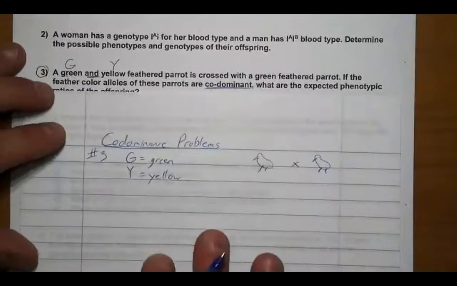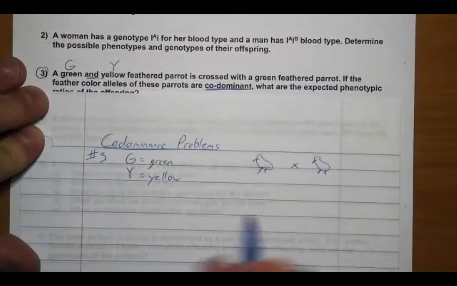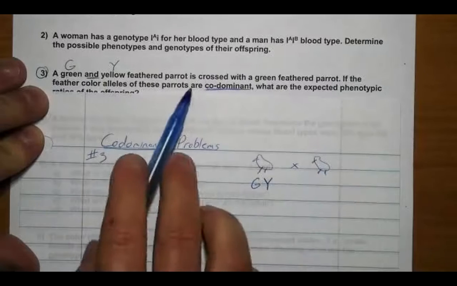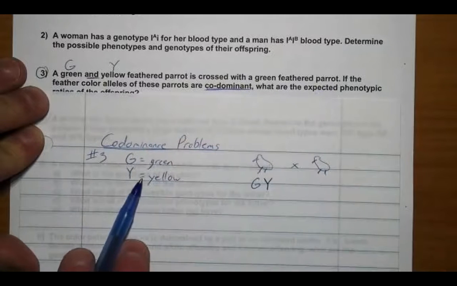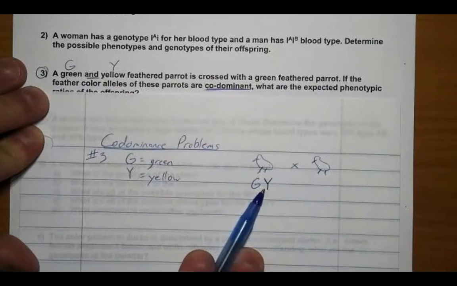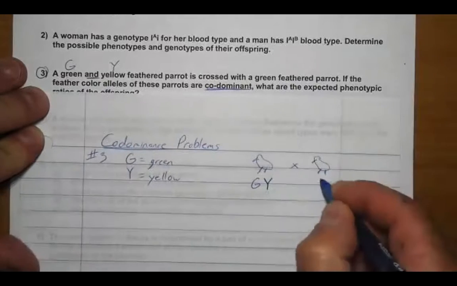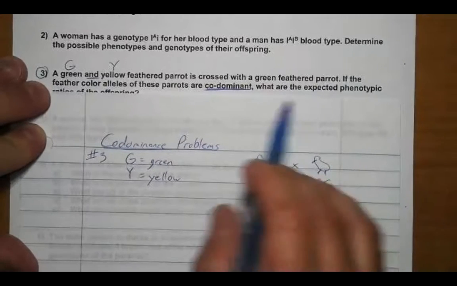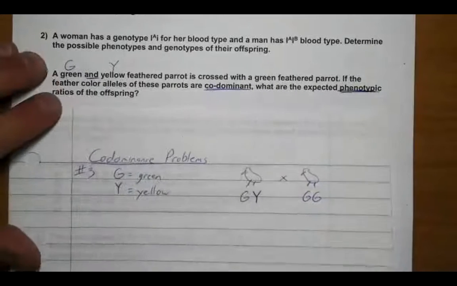All right, so one of them is green and yellow. So that means he's got a green and a yellow. So I'm going to give that one right here, 1 green, 1 yellow, is crossed with a green feathered parrot. Okay, so the only way you can have green is if both of them are green, because if one of them is green, one of them is yellow, it's green and yellow. And if it's Y and Y, then they're both yellow. So the only way to be green is to be GG. Great. All right. What are the phenotypes of the children or the offspring?